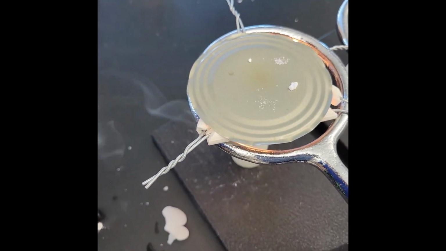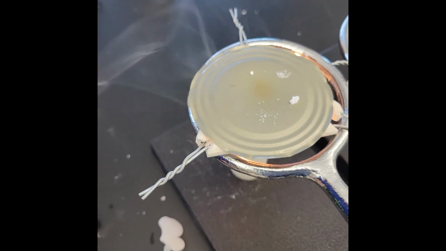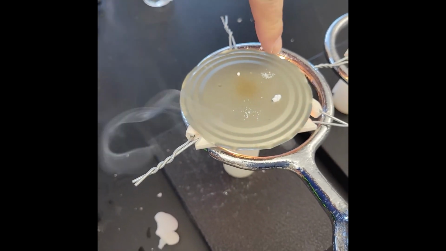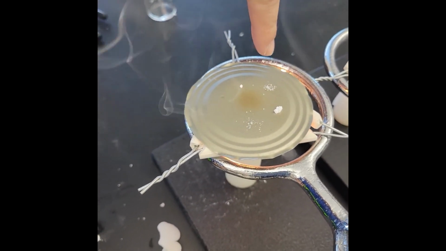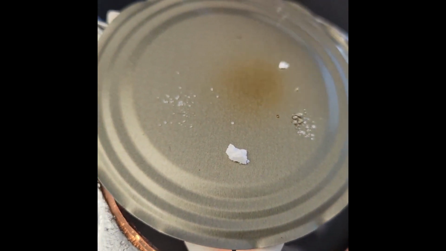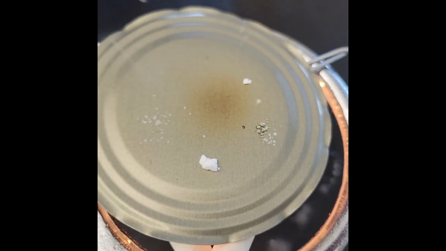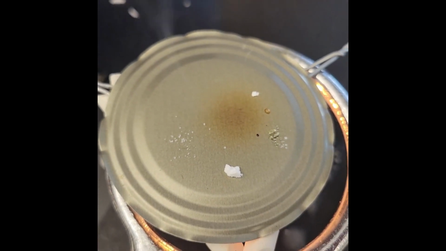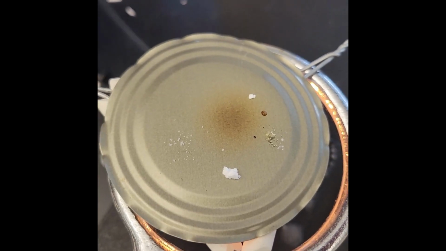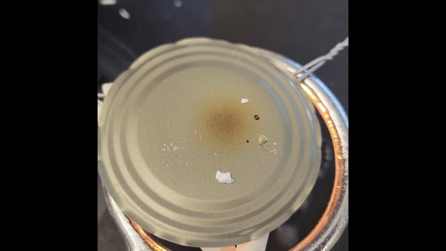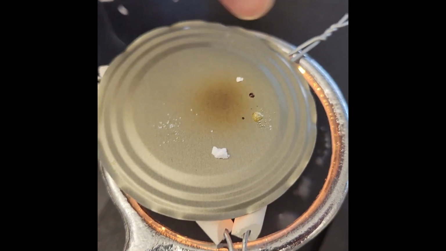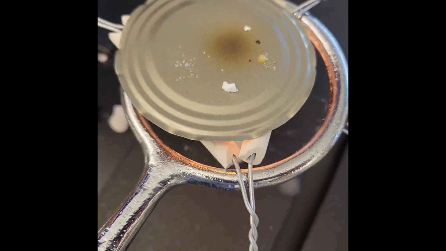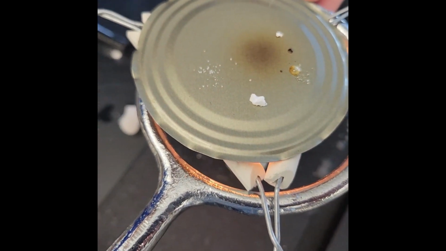That's already done. That's E. Oh, where's my pencil? All right, E. I want to remember that. There's the second one. E, B. Can you help me out with this remembering part, Mr. Wally? E, B. And we're waiting for the third one to char or melt. All right, E, B was the order. All right, now we're going to lower this down.